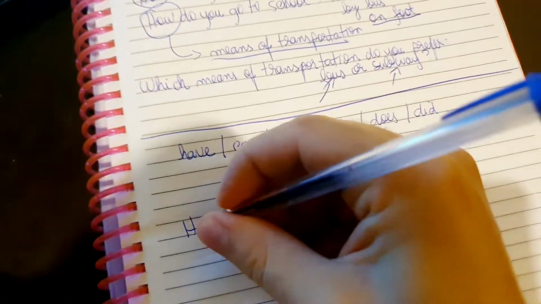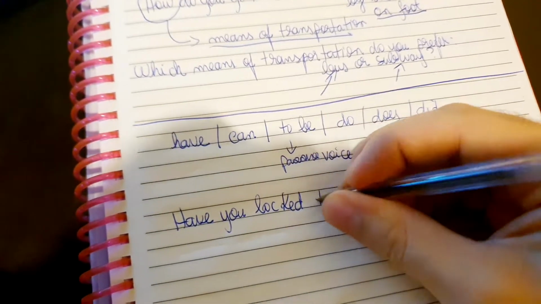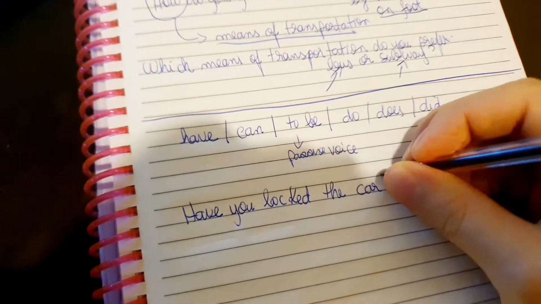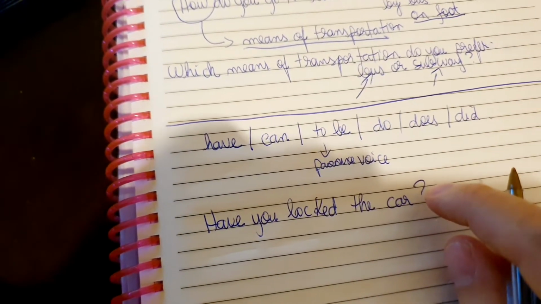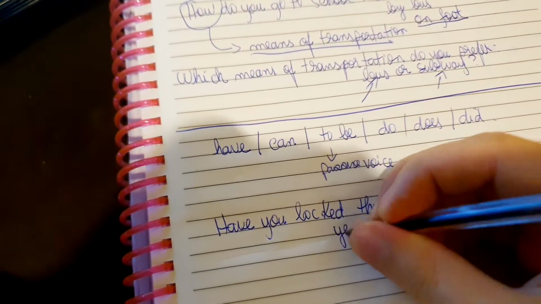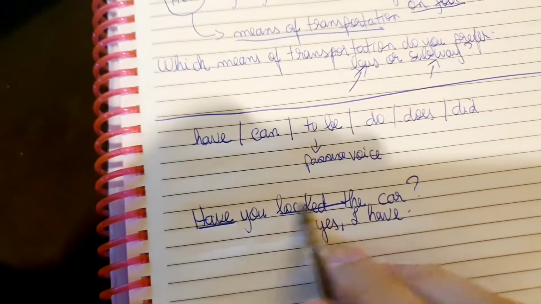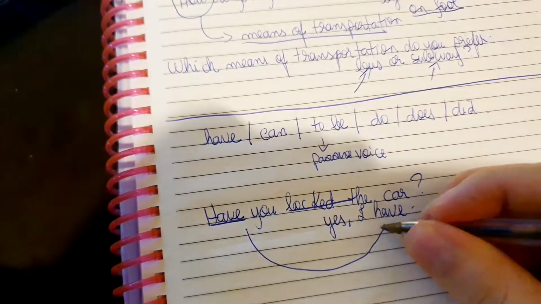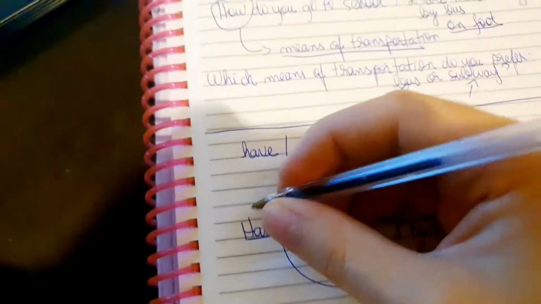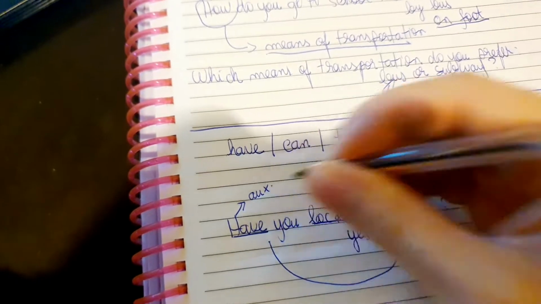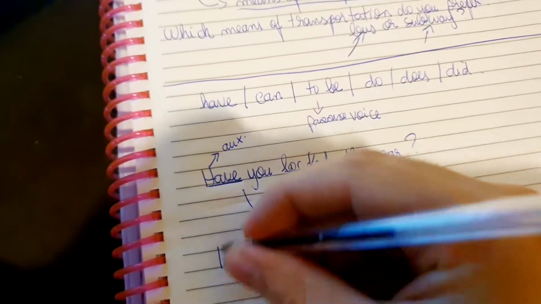If you say, have you locked the car? Have you locked the car before going out? Yes, I have. When you use the present perfect tense, it's possible to answer it as a short answer using the verb have. Have here is considered an auxiliary verb, okay? Because it helps convey the idea of the present perfect.